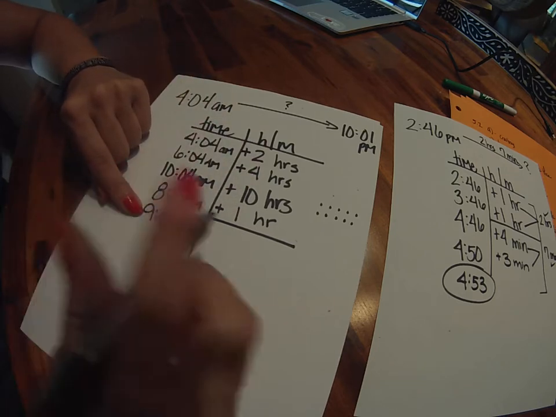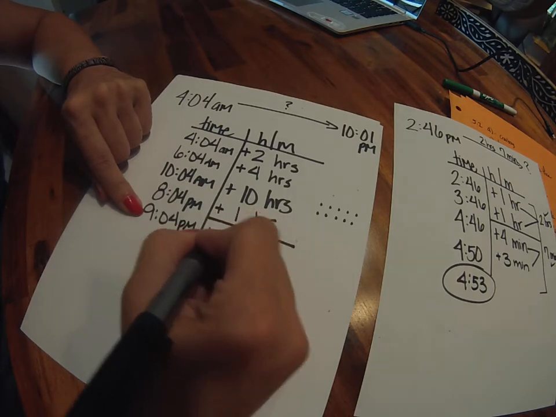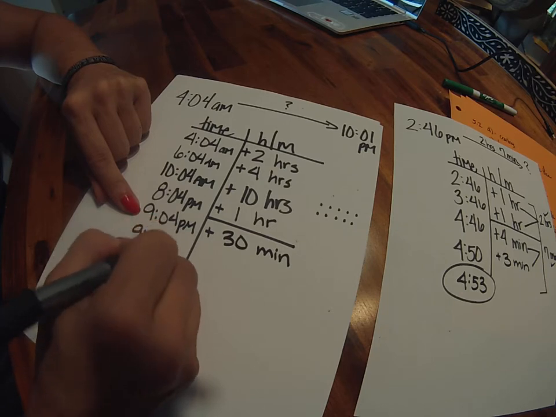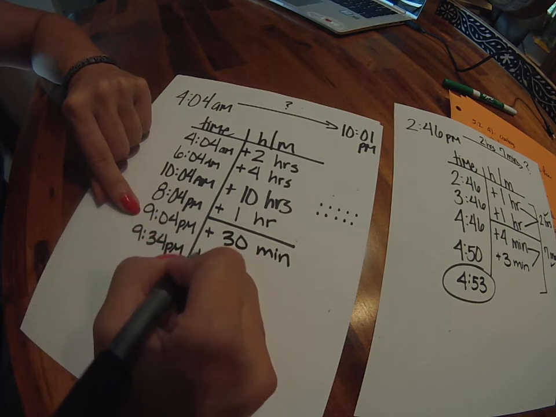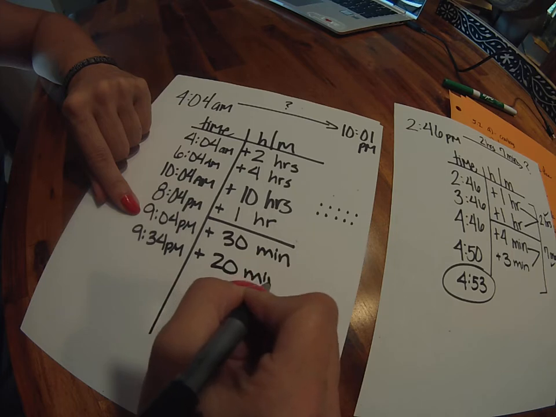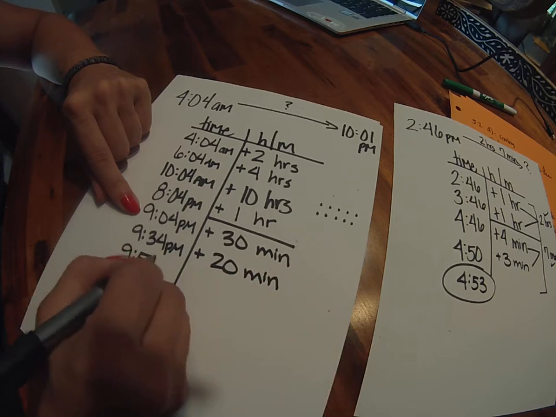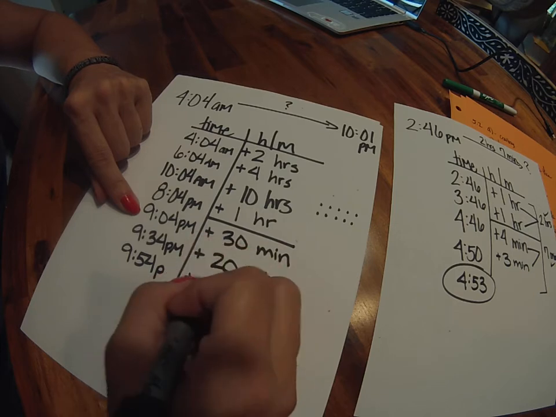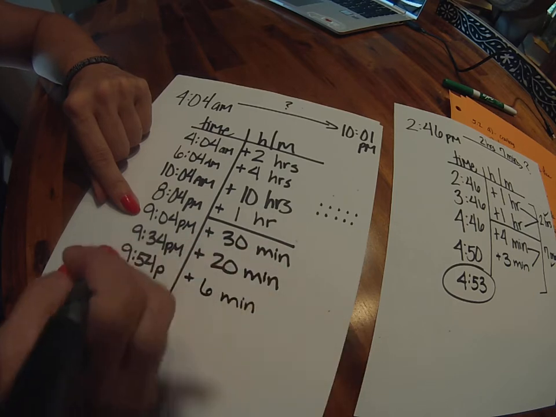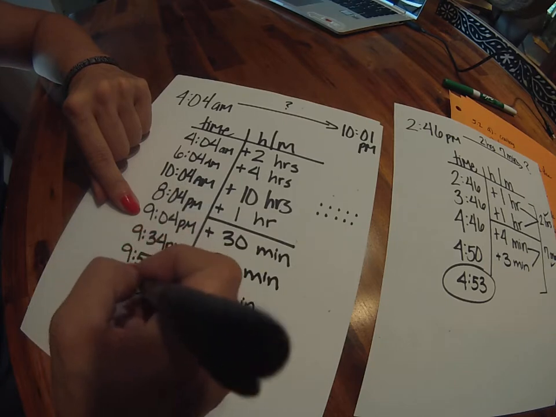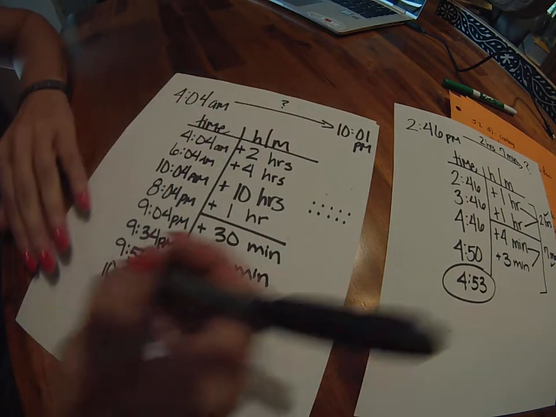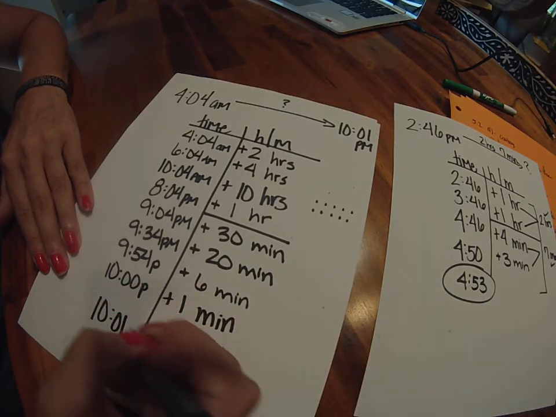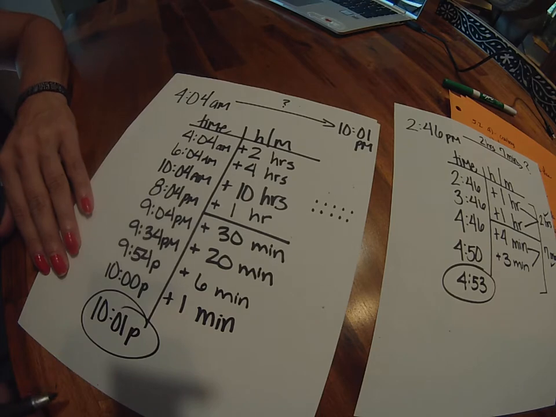I'm going to add 30 minutes. Takes me to 9:34. And then I'm going to add 20 minutes. Takes me to 9:54. And then let's add 6 minutes. Takes me exactly to 10 p.m. I need to get to 10:01. So I'm going to add one more minute. Oh, yay. 10:01 p.m. There's my end time. It matches my end time up here.